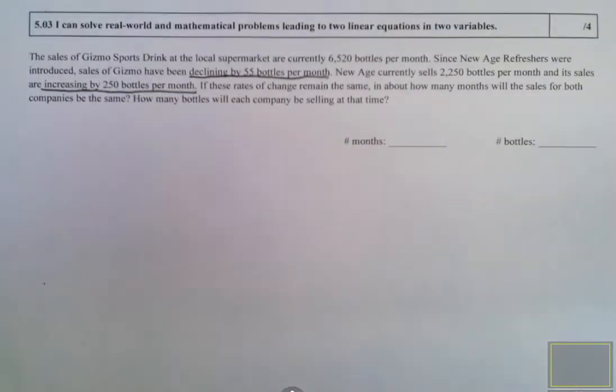per month. If these rates of change remain the same, in about how many months will the sales for both companies be the same? How many bottles will each company be selling at that time?